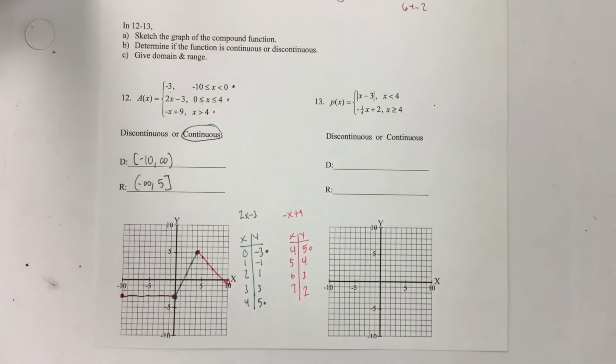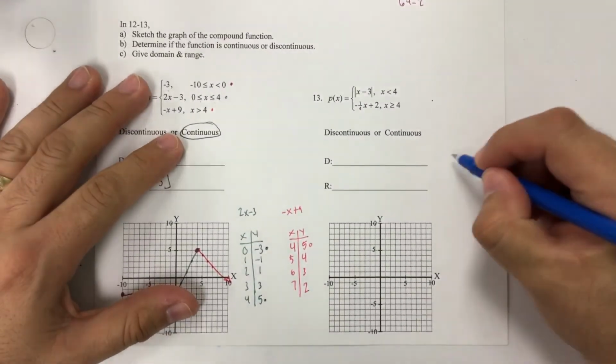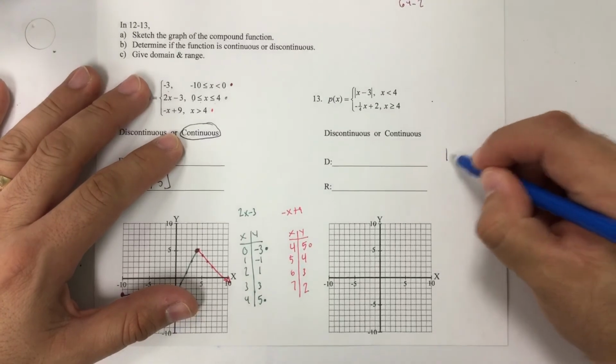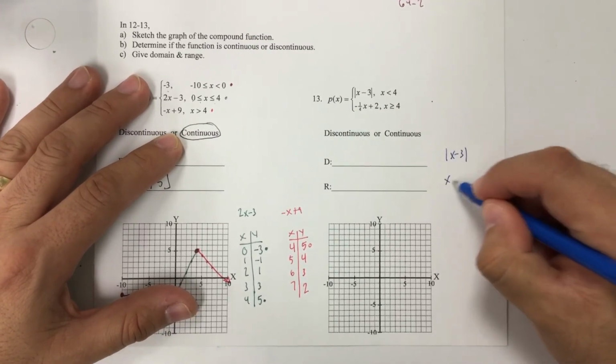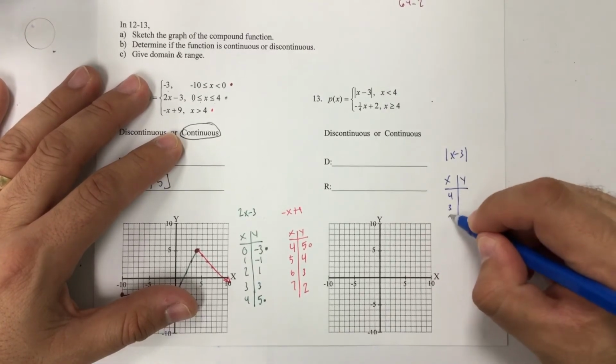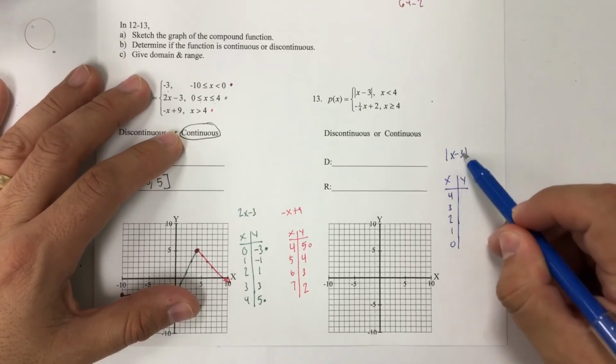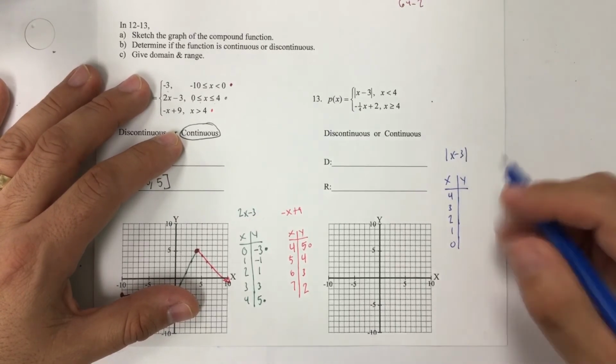And for the last problem, we have the absolute value. So the absolute value of x minus 3. We start at 4, and x is less than 4, so 4, 3, 2, 1, I'll go to 0. So we plug this in here, 4 minus 3 is 1. The absolute value of 1 is 1.